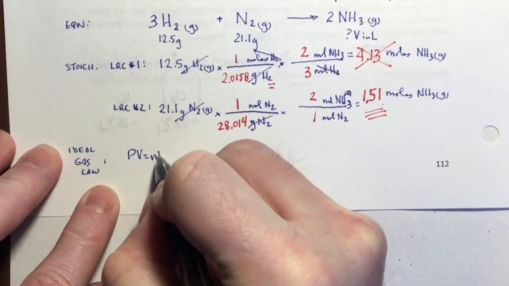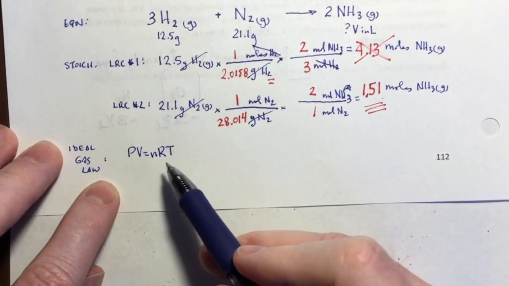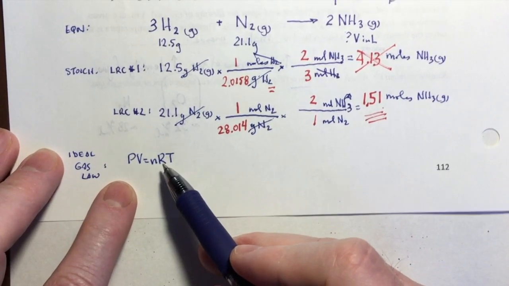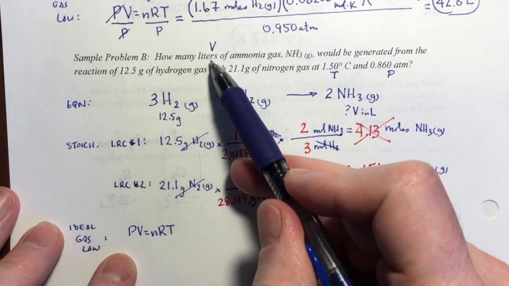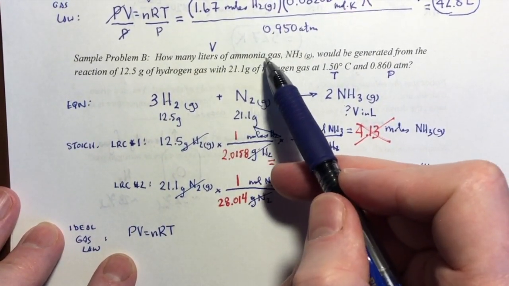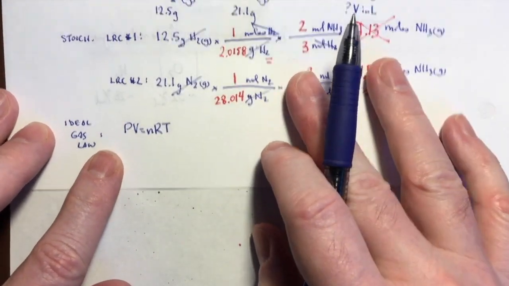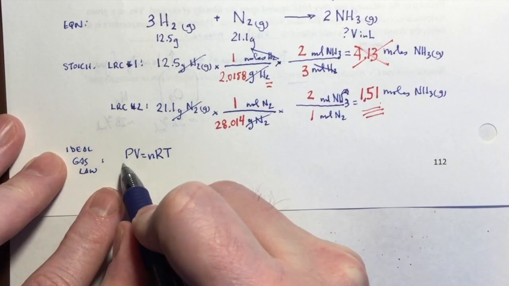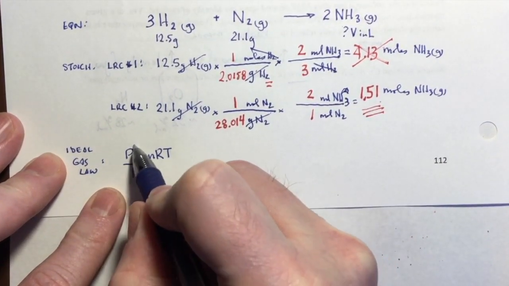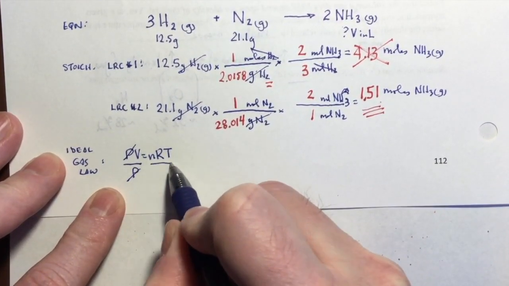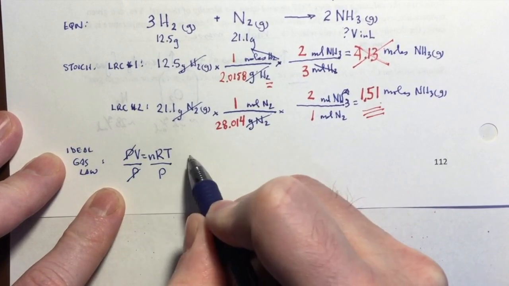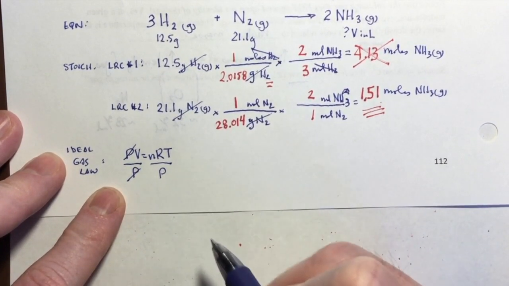PV equals nRT. And I'm going to rearrange it to solve for what I'm asked for. I'm asked for the liters of the ammonia gas. That's the volume. So I'm going to rearrange this to solve for volume. Well, divide both sides by pressure, gets volume by itself. So volume equals nRT over P.